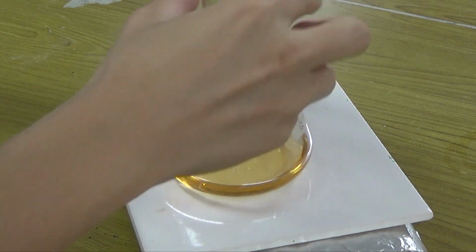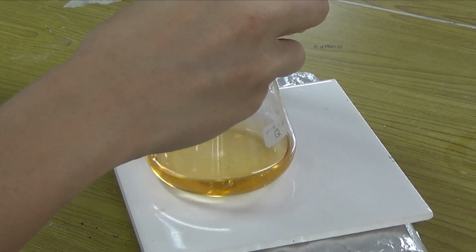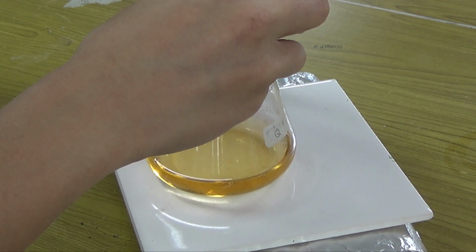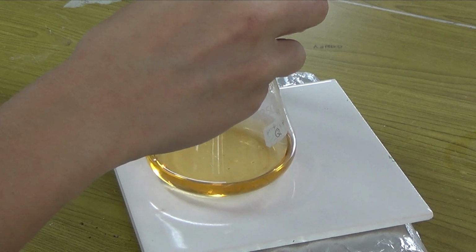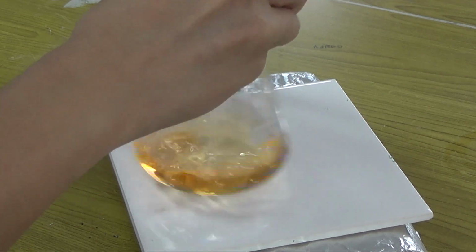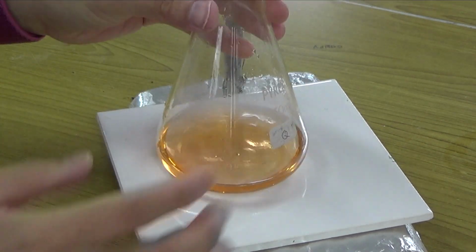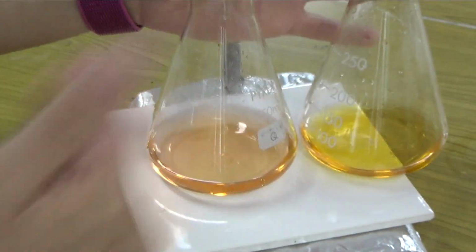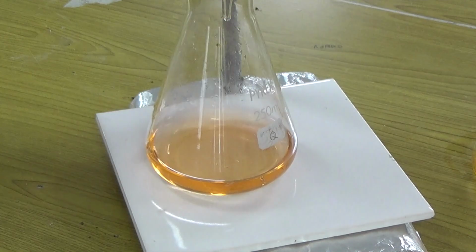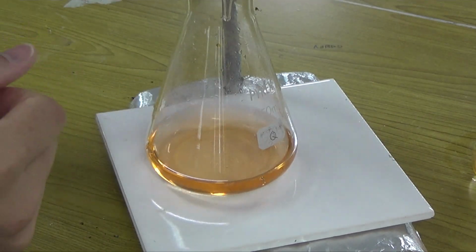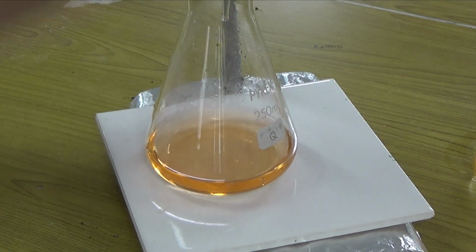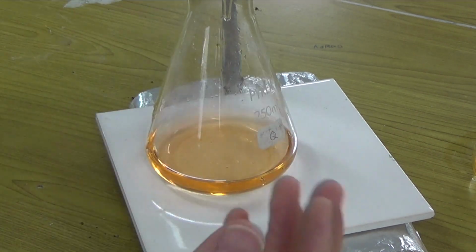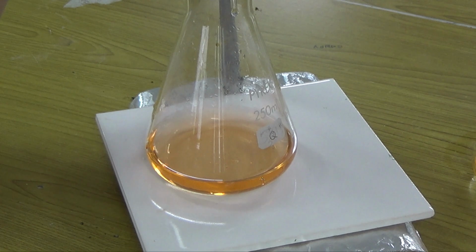So notice the color. I already saw it change because it's easier on the eye than perhaps with the video camera. So I'm just going to add one more drop and see what happens. It's pretty much still the same color, but of course if I add more and more, it's going to go beyond the yellow, orange, to the pink. But the moment when it changes color, there's a sharp end point. You shouldn't be too far from my exact titer if you're my students, because your result will be marked based on your teacher's result. So make sure you check with the teacher, right?